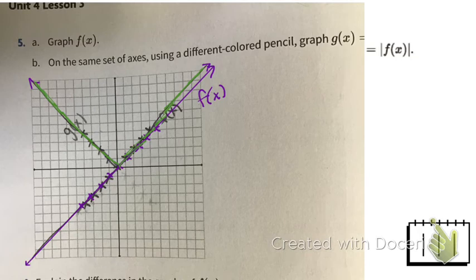What property or what thing were we doing to make all of those positive? Absolute value. So over here is where the absolute value is taking place. Yeah, that's where that flip is happening. Okay, we're taking this negative set of values, we're turning them positive by taking the absolute value of them.